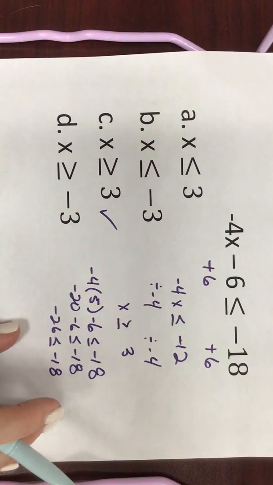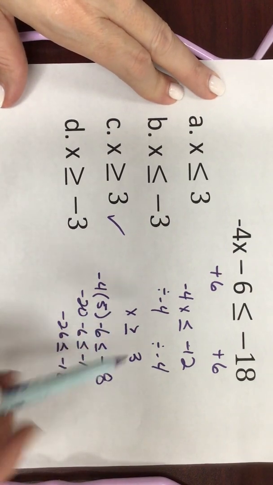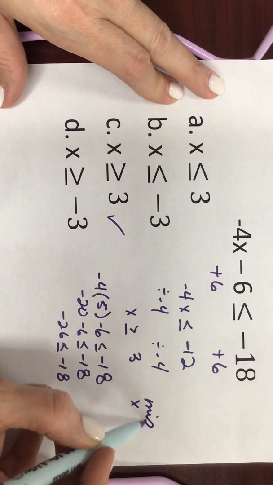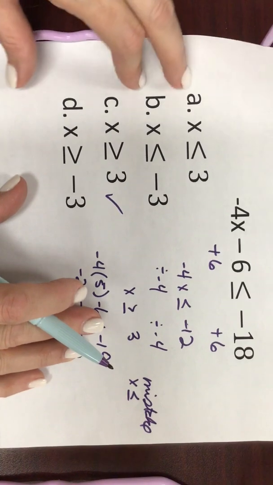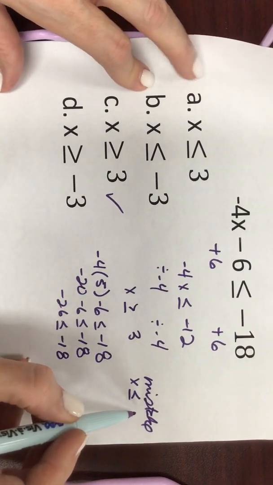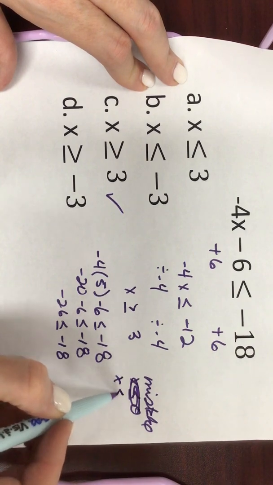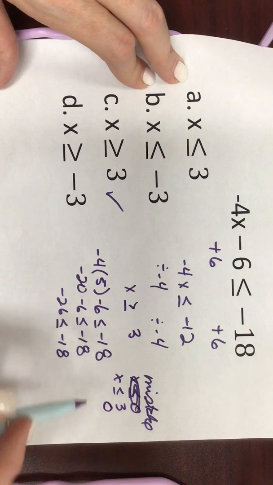So if I forgot to flip it, I'm going to show you what happens. If I made a mistake and forgot to flip, say x is less than or equal to 3, my test number would be 0.